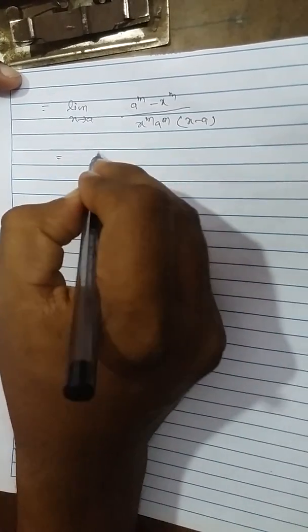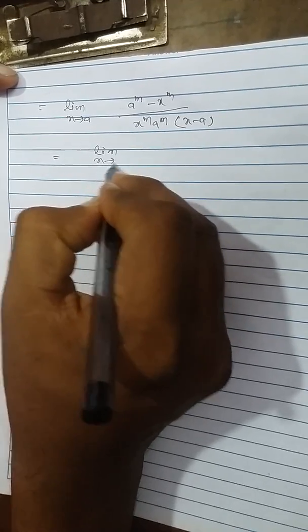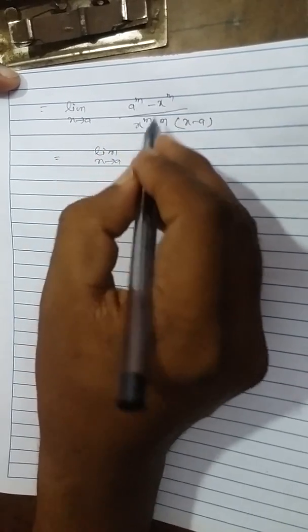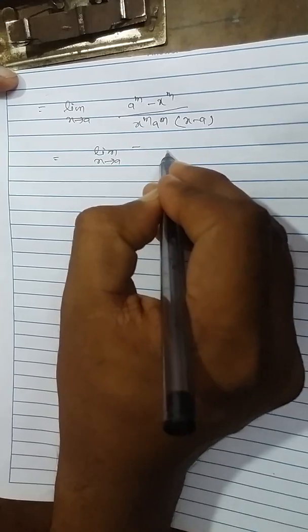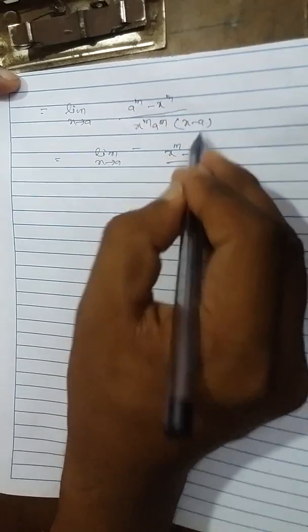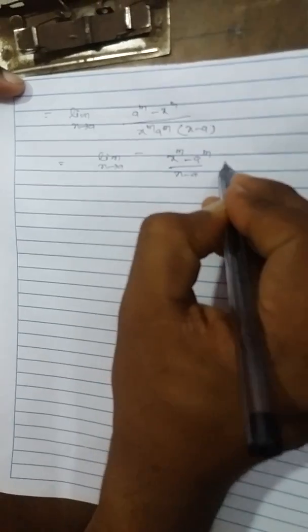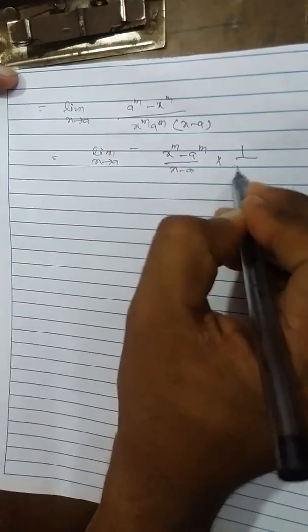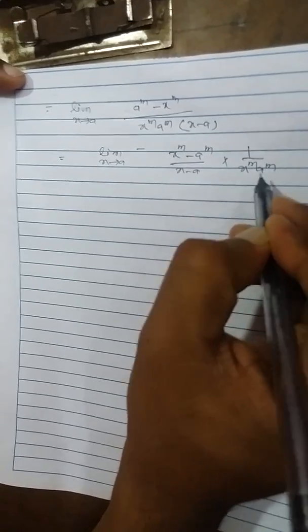We are taking minus common from both of them. Then the result becomes limit x tends to a of minus, x to the power m minus a to the power m divided by x minus a is kept here, and the remaining 1 upon x to the power m into a to the power m is here.